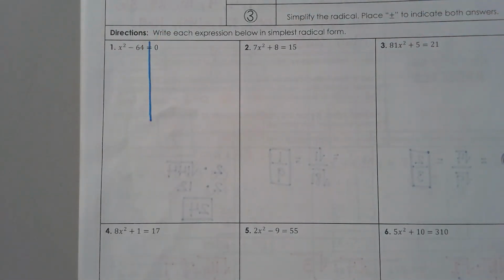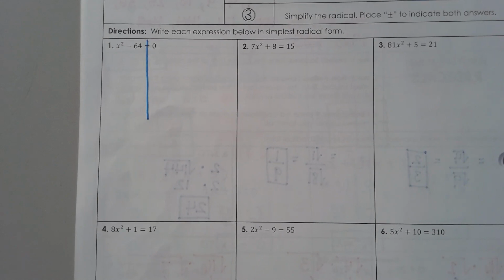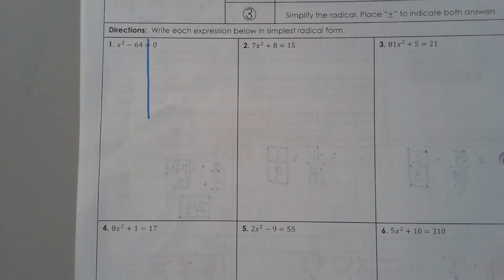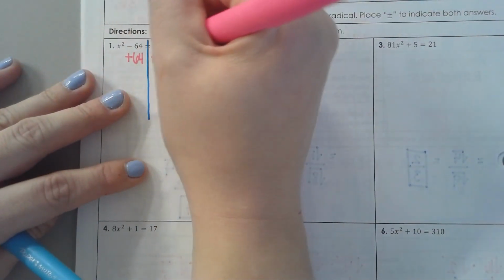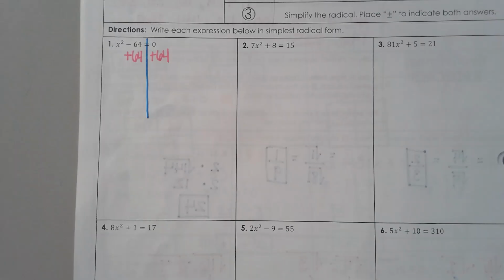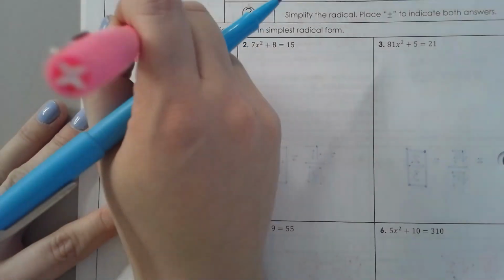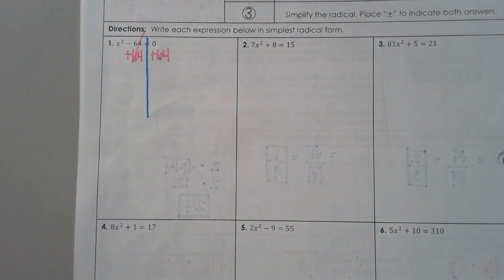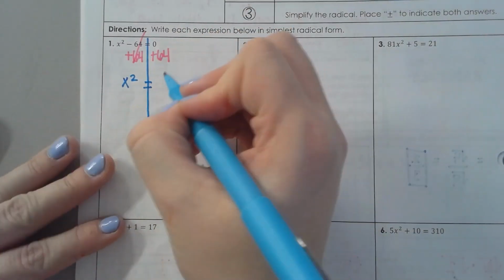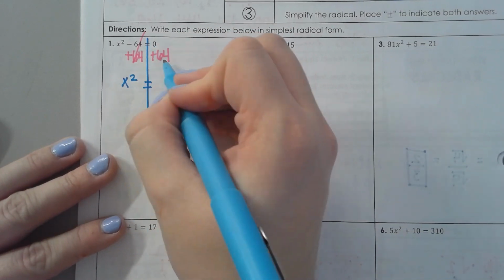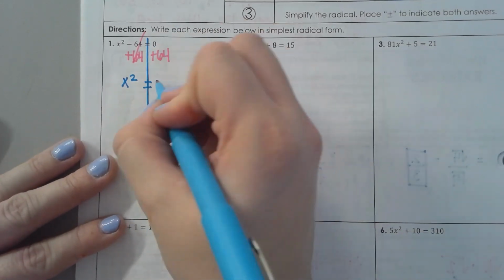If I was going to solve this for x, what would my first step be? Add 64 to both sides. Good. So those cancel. x squared equals, what's 0 plus 64? 64.